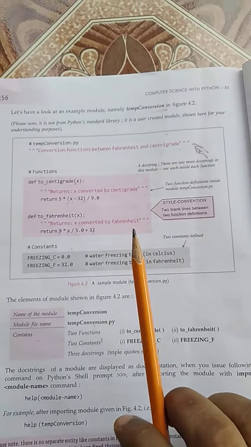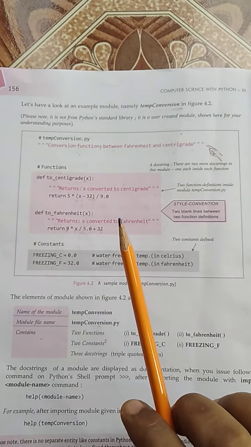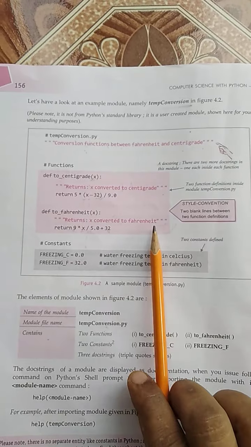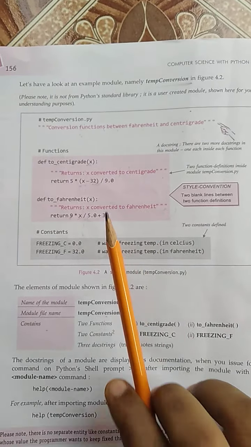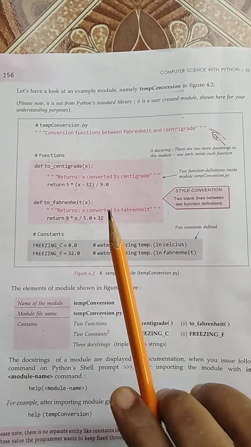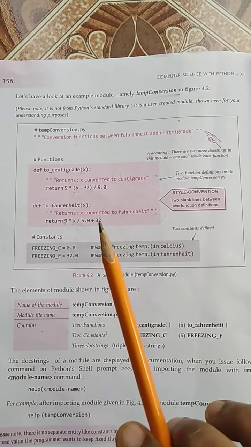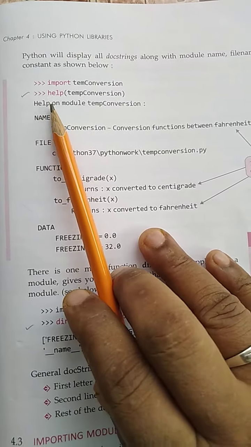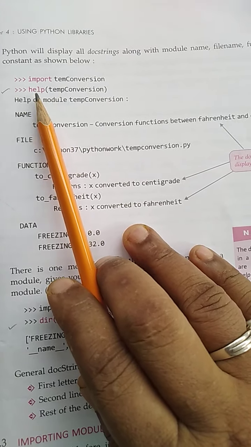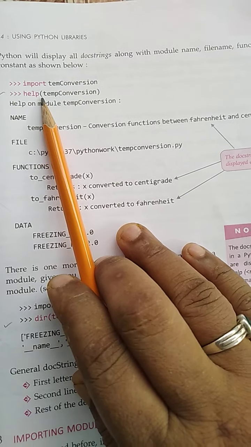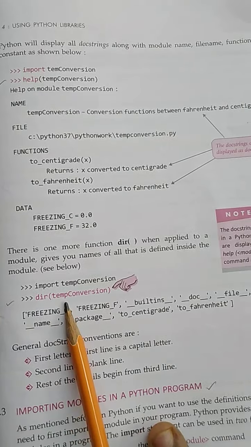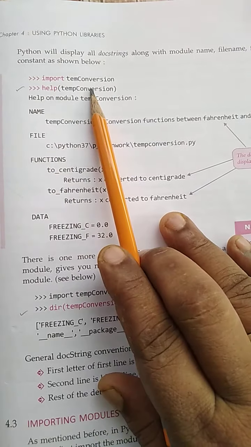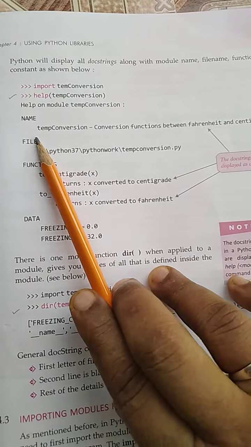Then this is the program we discussed to know about the Python module structure. The video and the images are sent in our file on Google Classroom. Please refer to that. Here we can discuss one function called help, and then dir. The help function is used to display the document string.